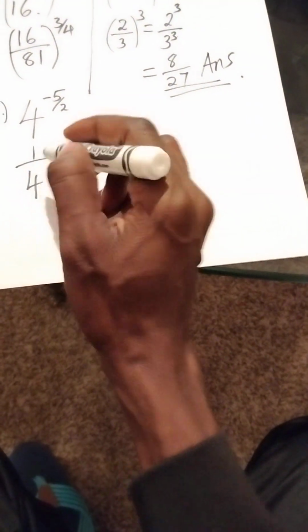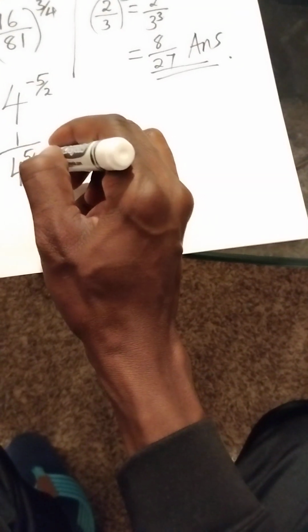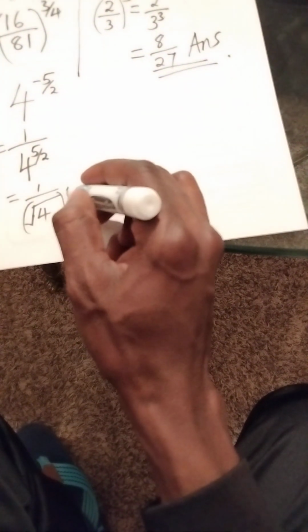4 raised to the power of negative 5 out of 2. To remove that, I get the reciprocal, now written as 1 out of 4 raised now to a positive power. The denominator of the fractional index is 2, meaning I get the square root. So this is the same as saying 1 out of the square root of 4 raised to the power of 5.